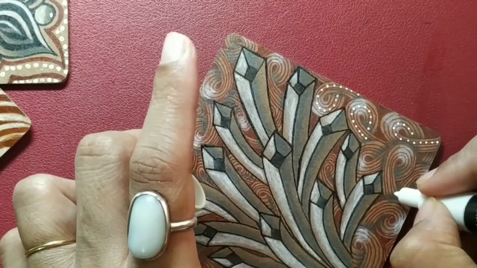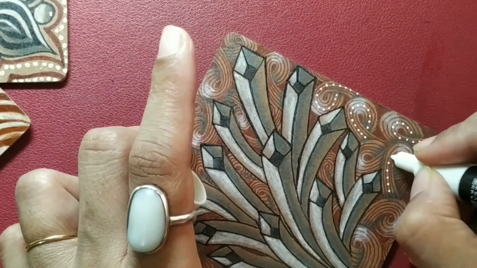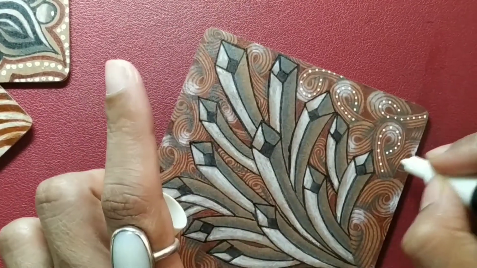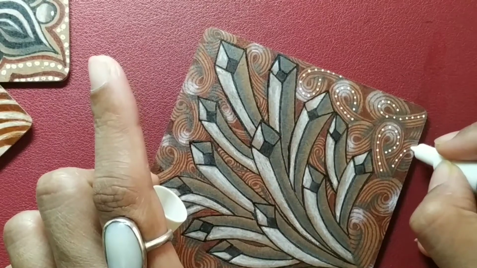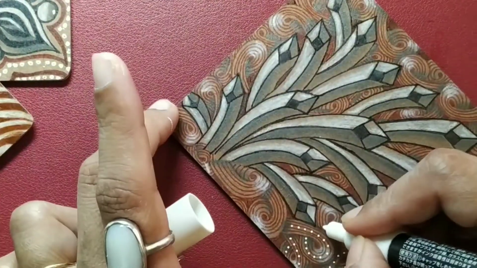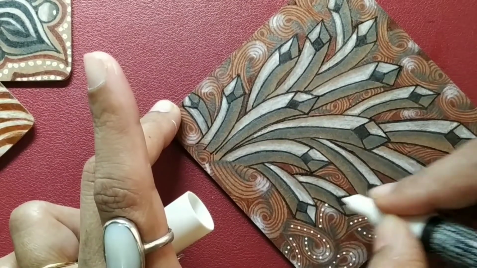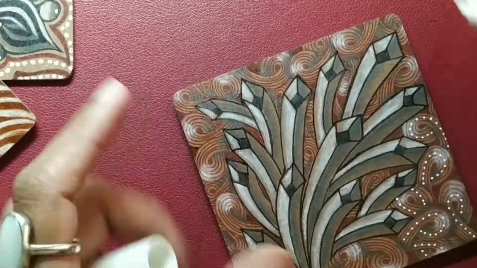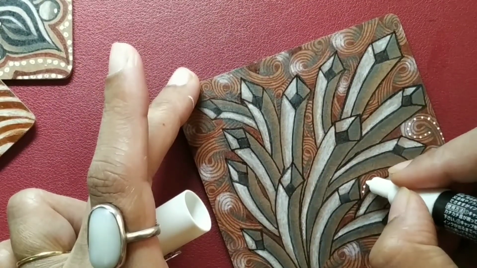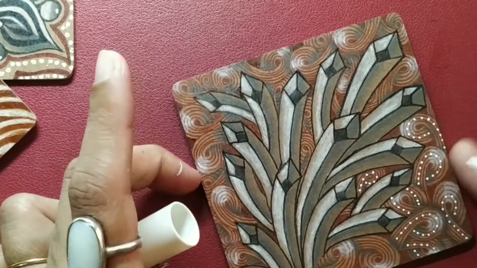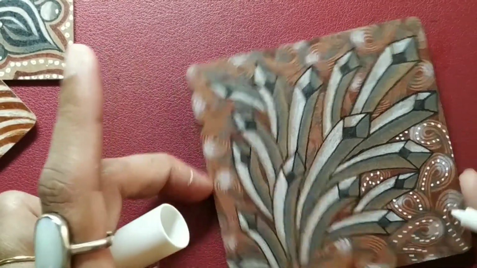Nice subtle background, but these white dots will highlight them a little. Yeah, so just take your time and add those dots to all your sand swirls. You can add one or two here also.